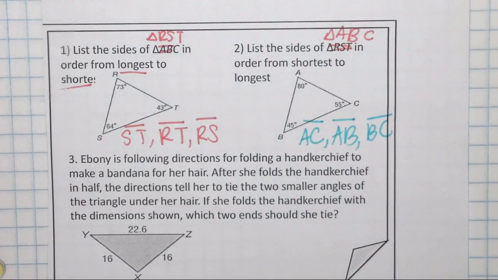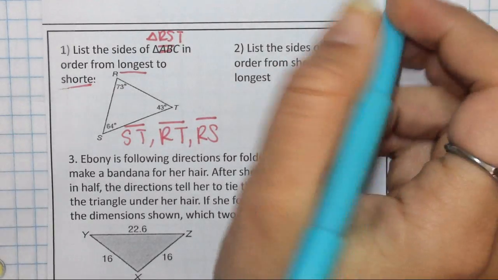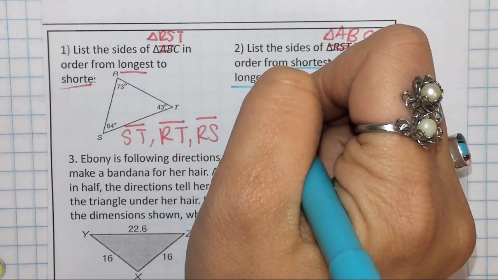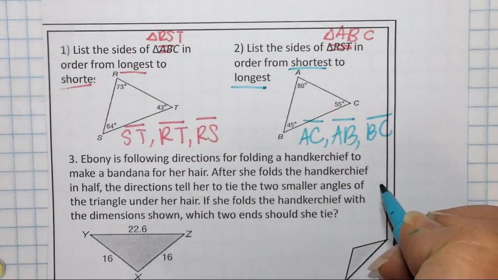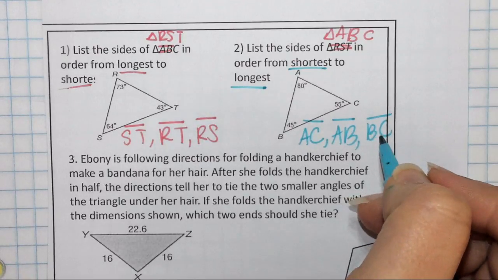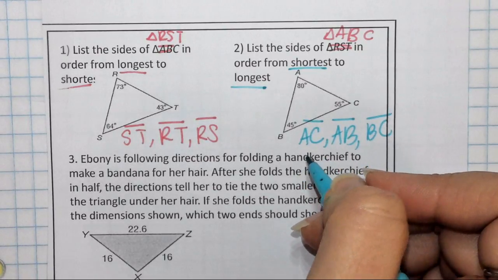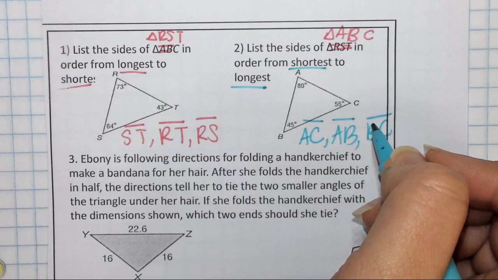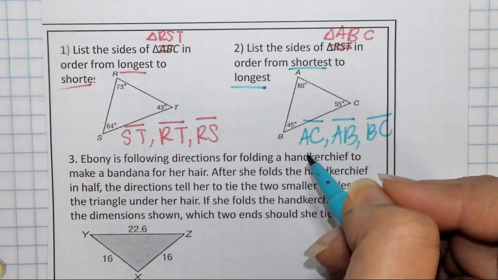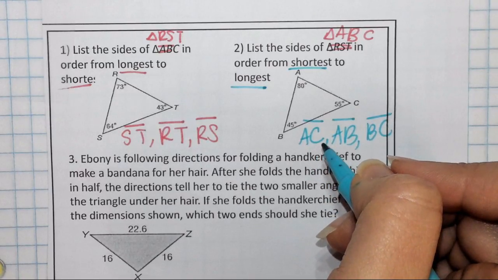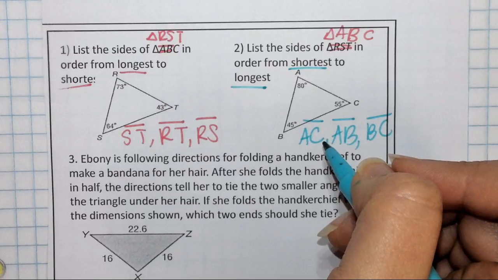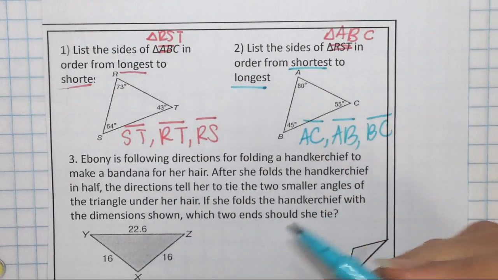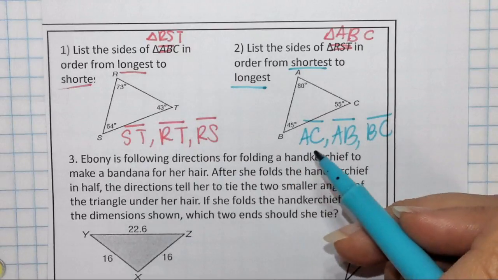How many of us got that right? Take a point. Because it says to list it in order from shortest to longest. I did show you B, C, C, A, and C. That's longest to shortest. This is in order from shortest to longest. You understand? Okay, fix it on your paper. Because you listed it in the backwards order, like you said it reversed.